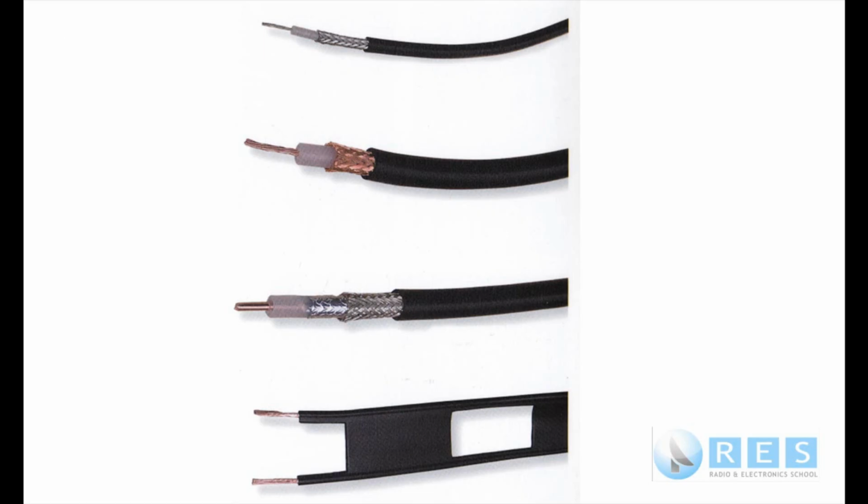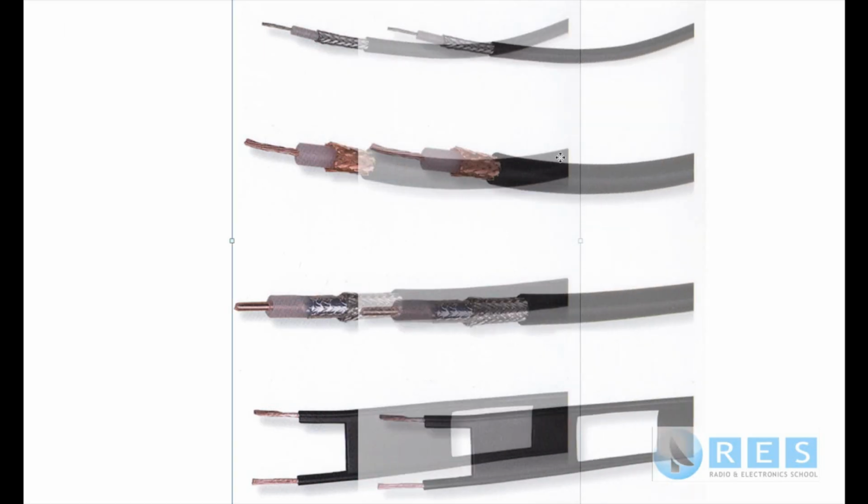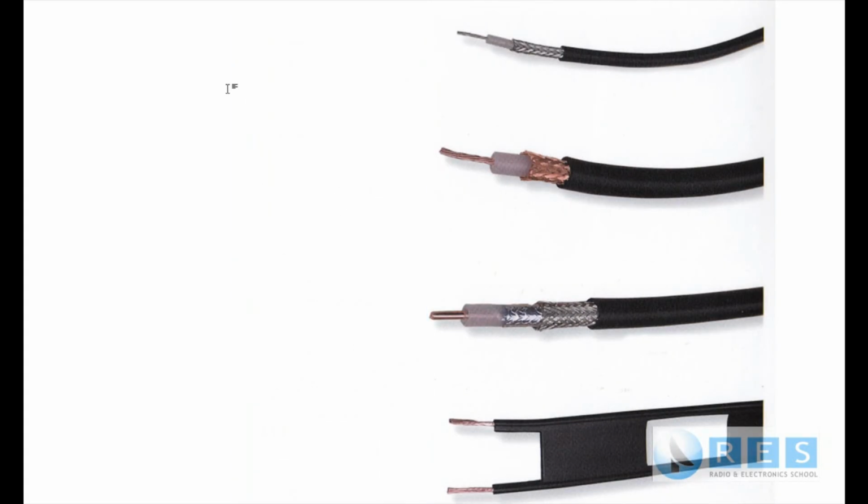What I'm going to do is just move this to one side so I can type here. All of the top ones are coaxial cables. So the top 3 are coaxial cables. I'm sure you know that. You don't have to know whether they're RG58, RG59. The top 3 are just coaxial cables. And all coaxial cables are unbalanced.